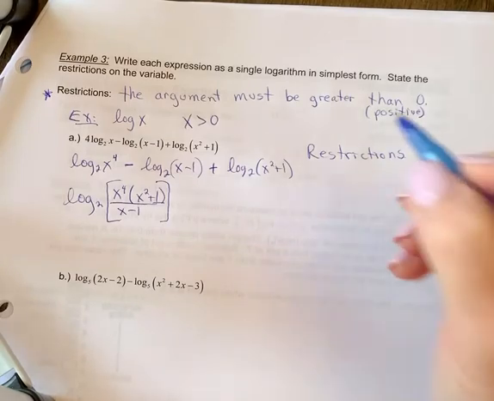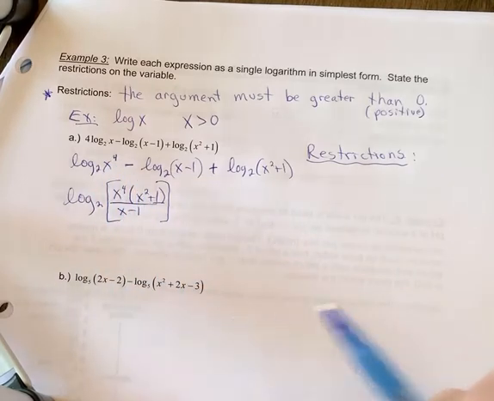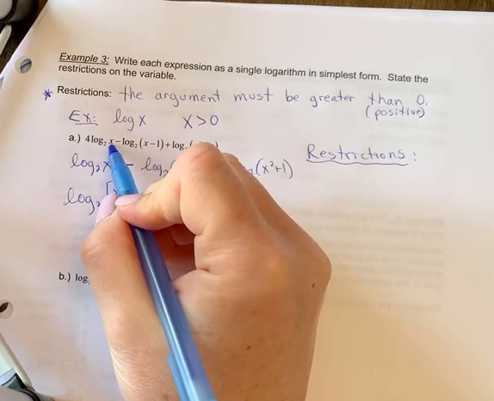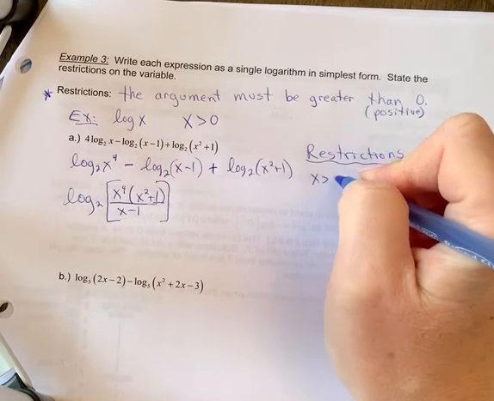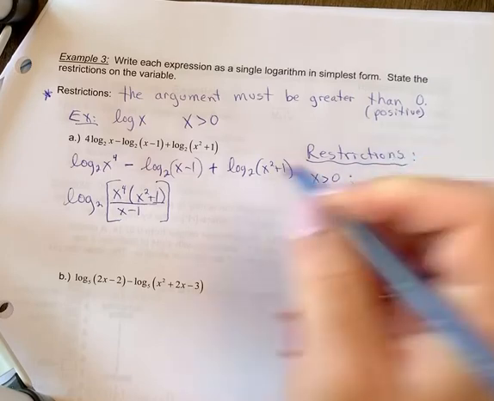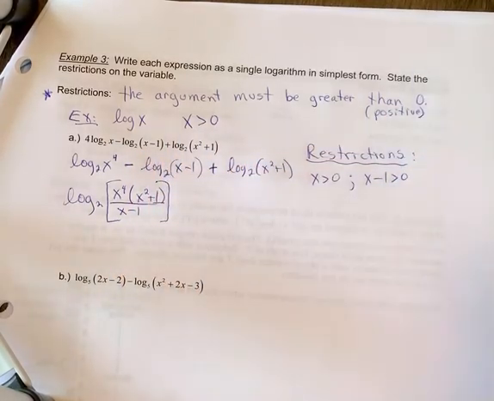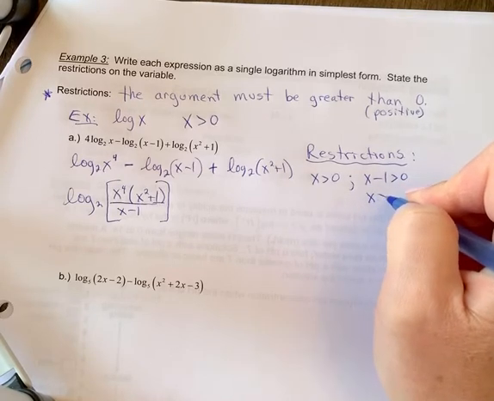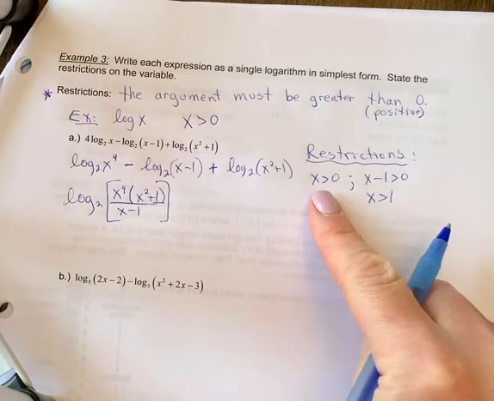Okay, let's look at the restrictions now. You have to look at each individual argument and then see which one satisfies all the conditions. So if we look at the first argument, we're going to set each argument greater than 0. So we would say x is greater than 0. Let's look at the second logarithm. x minus 1 would be greater than 0, which would mean x is greater than 1. So if a number is greater than 1, it's automatically greater than 0.